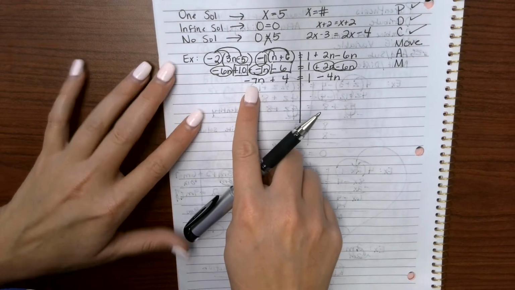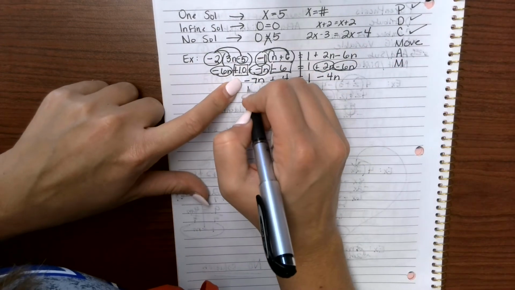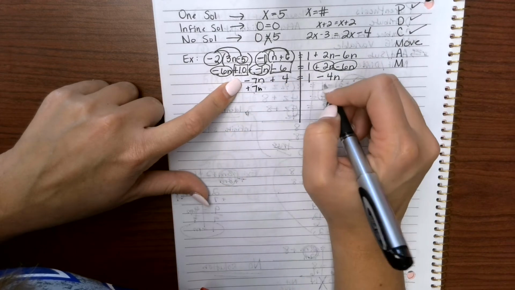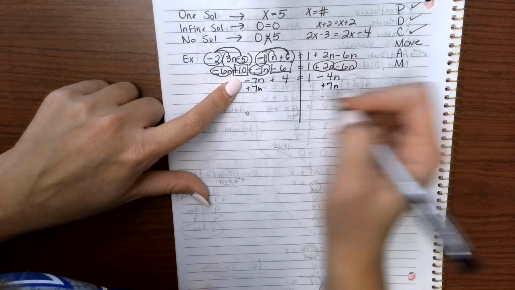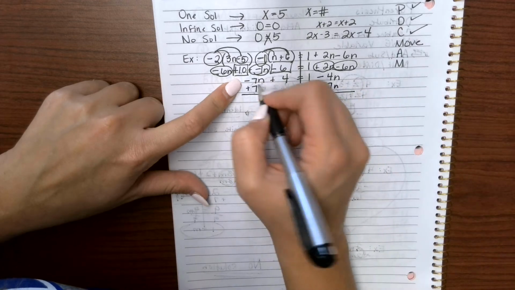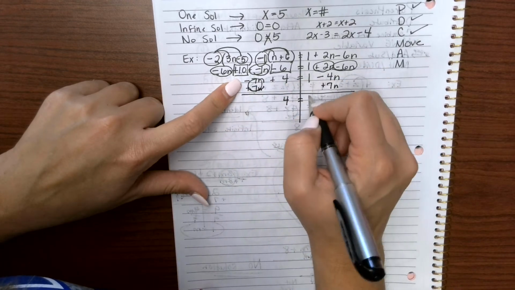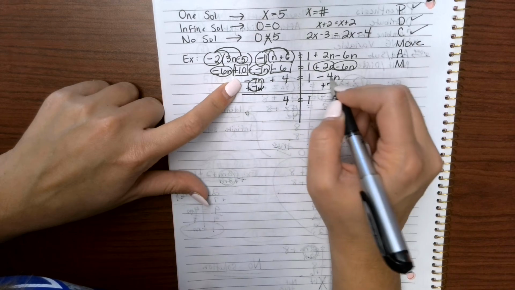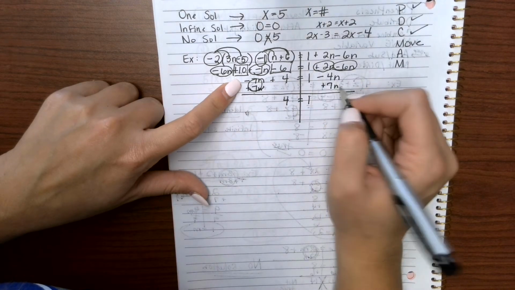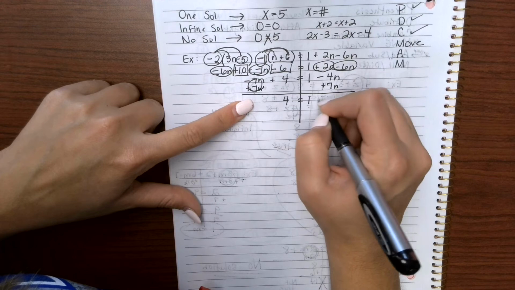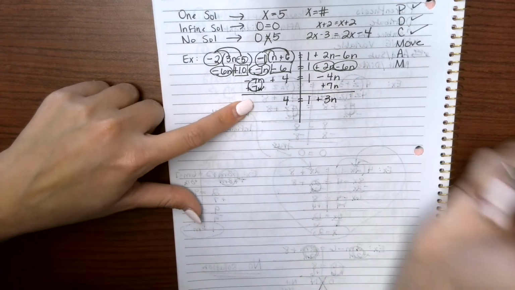This is our smaller one. Now if it's a negative, to cancel it out, we've got to add it. So let's add 7n on both sides. This side it cancels. Bring down your 4. Bring down your 1. This side we have negative 4n plus 7n, so that's going to give us plus 3n.